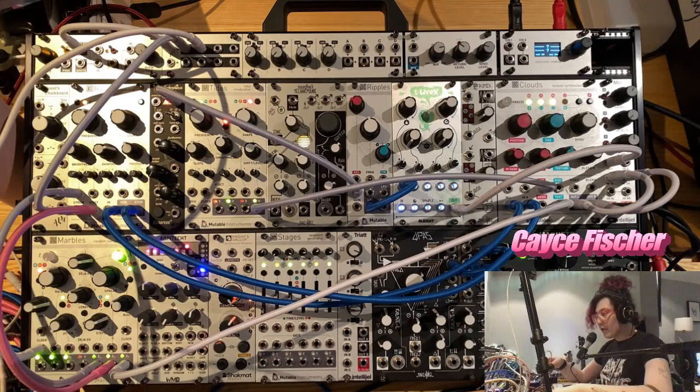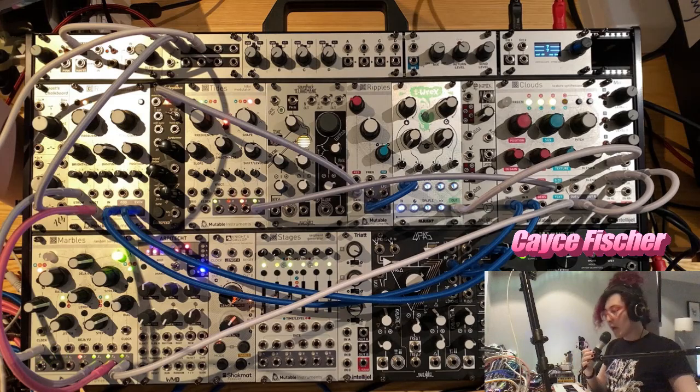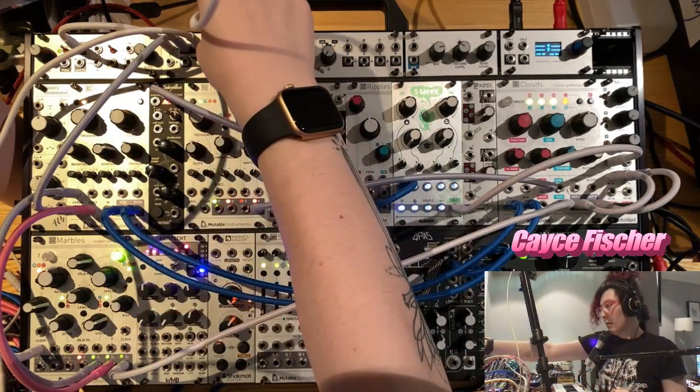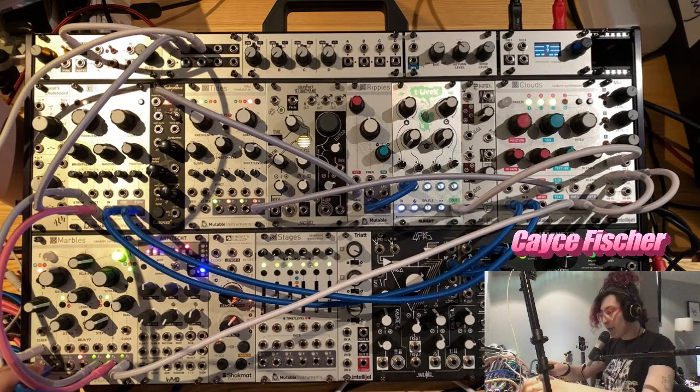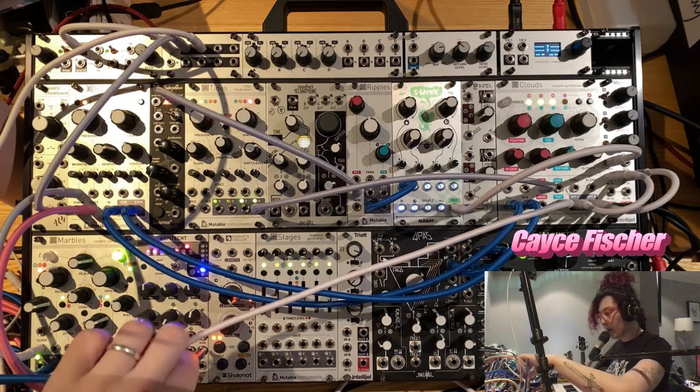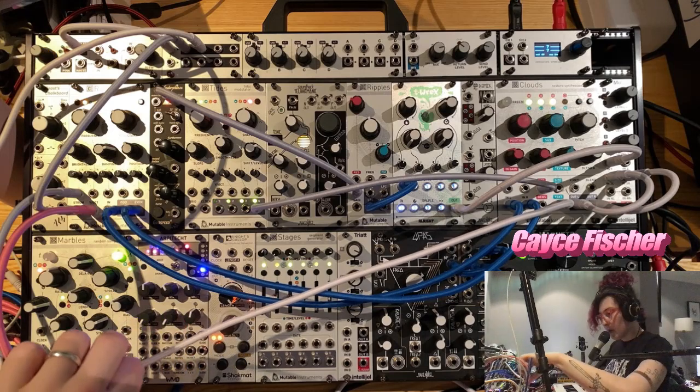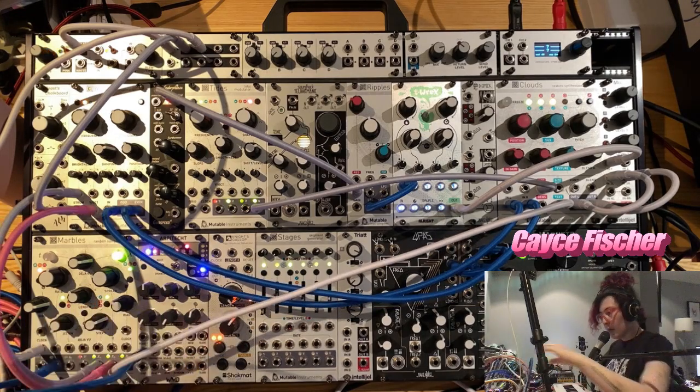So I want pitch to come from the Architect. The Architect needs to be clocked in order to run its arpeggiator. So we're going to take, actually, let's take the slowed down clock from Marbles, the 4 times slower clock, and clock Architect with that.